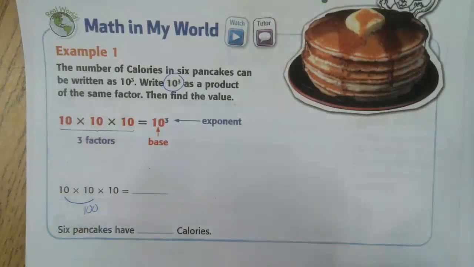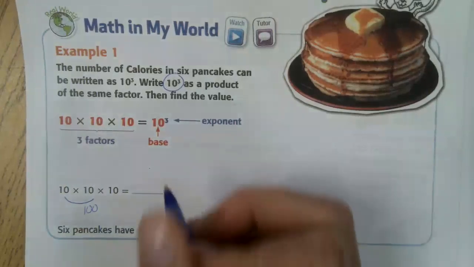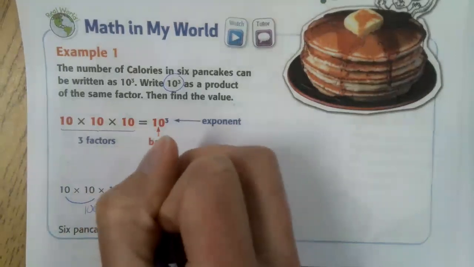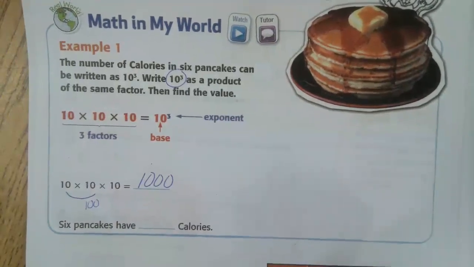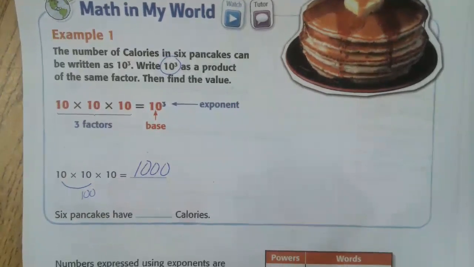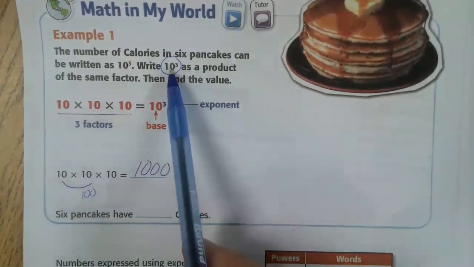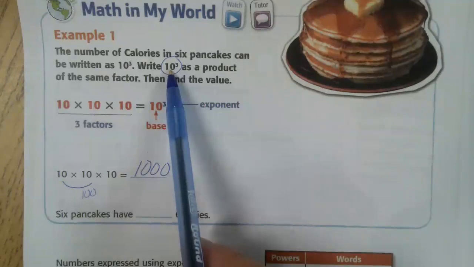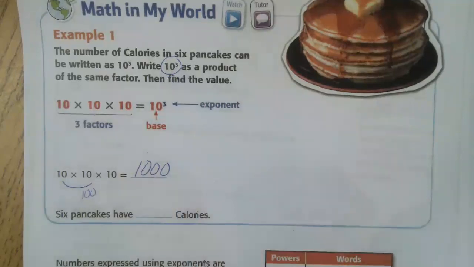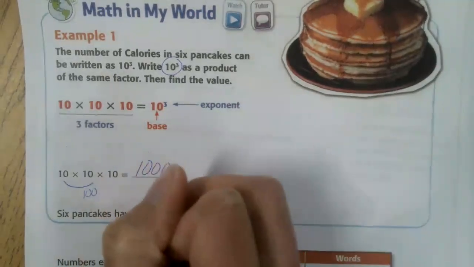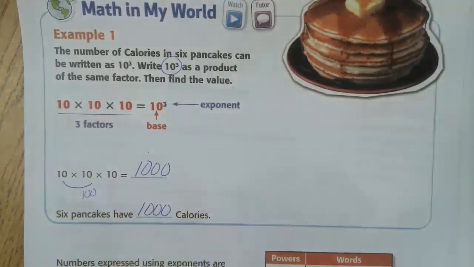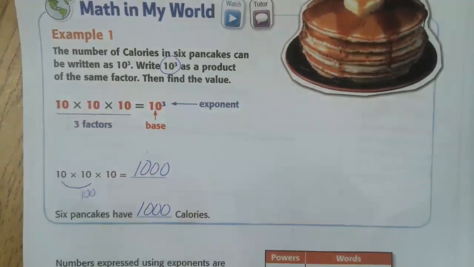think to yourself in your head, what might you get? You're going to get 1,000. So definitely not the same as 10 times 3. Definitely not the same. Very big difference. So this is pronounced up here, back up in our example, it's pronounced 10 to the 3rd power. So 6 pancakes have 1,000 calories. 1,000 calories. All right, so let's keep going.